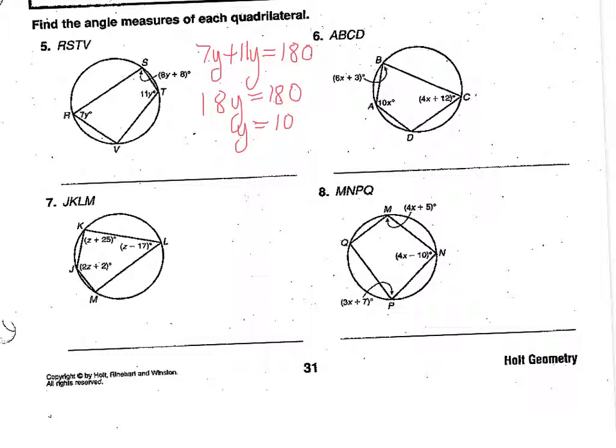Then once you know that Y is equal to 10, we can come back and say, well, the measurement of angle R is 7 times 10, which is 70. The measurement of angle T is 11 times 10, which is 110. Now, the measurement of angle S, when I substitute 10 for the Y, 8 times 10 is 80, plus 8 is 88.